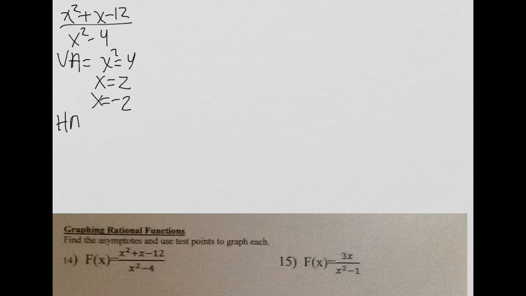My horizontal, let's see what we got. If I look at the degrees, the top degree is 2, the bottom degree is 2 also. They are the same, so you must divide the leading coefficients. What are the leading coefficients? A 1 and a 1. So when I divide 1 by 1, I get my horizontal asymptote to be y equals 1.